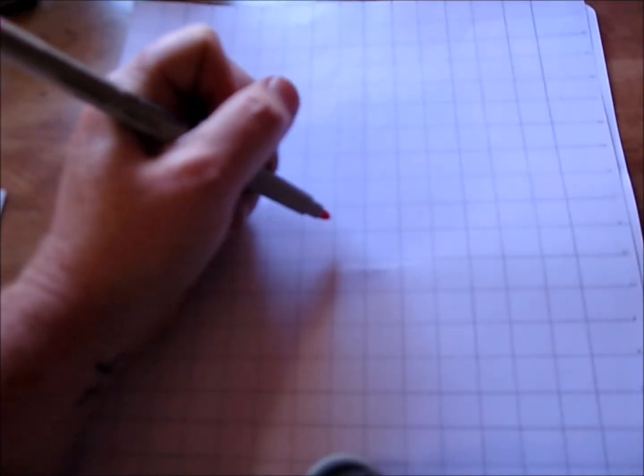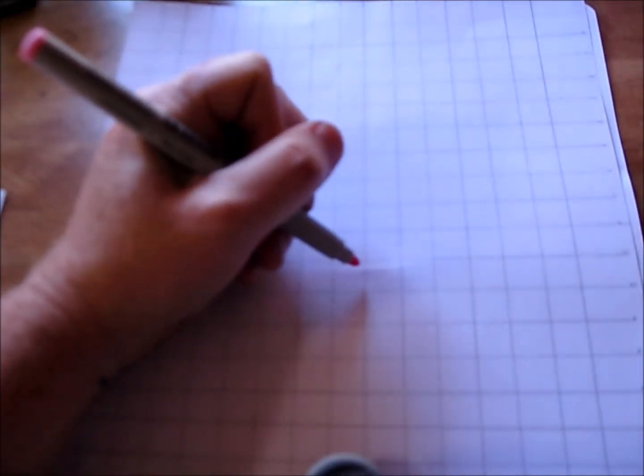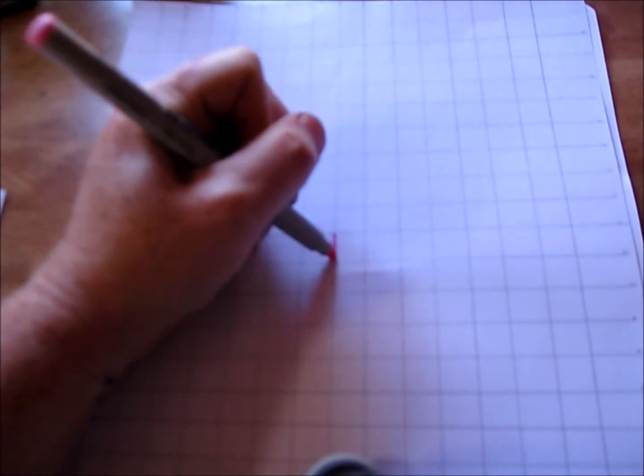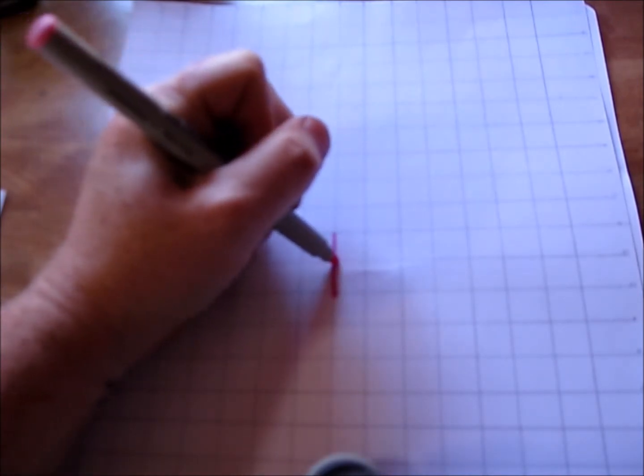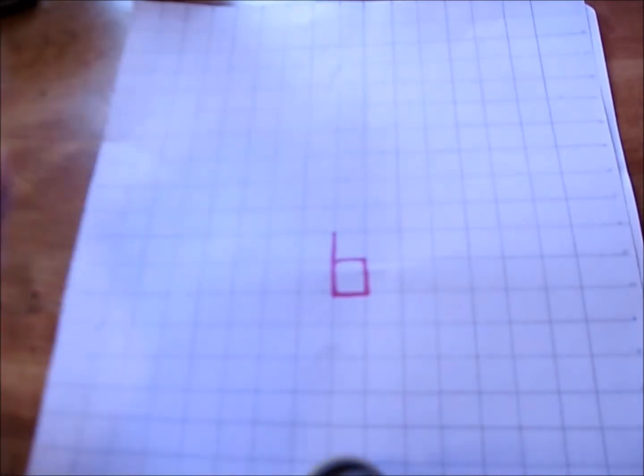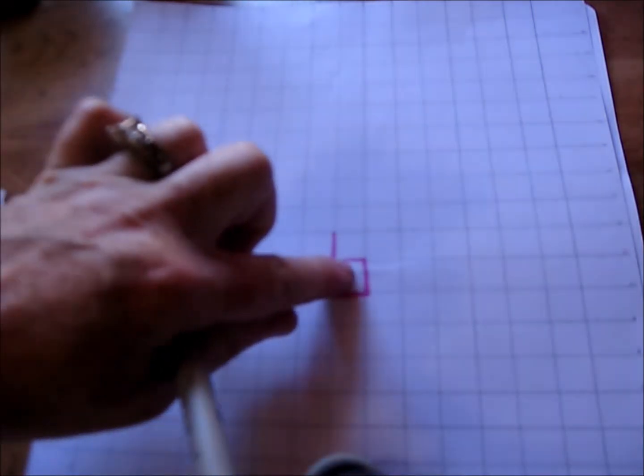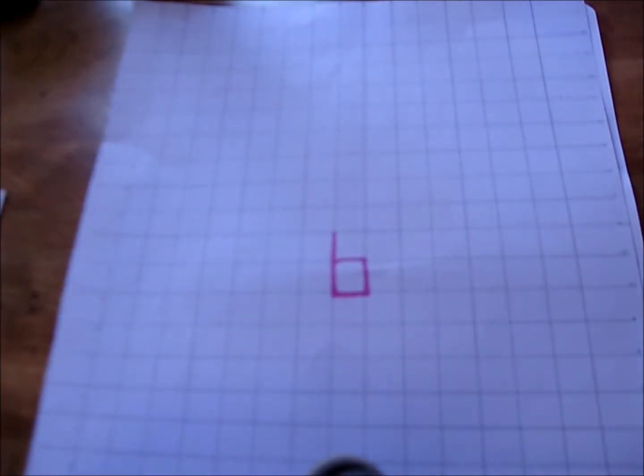This one's a broad tip, just like the last one I used. And I will do a lowercase b for my nose. So, with the marking somewhere over here, 2 down and 1 over. You can also choose to leave that line out. There's lots of different choices for noses.